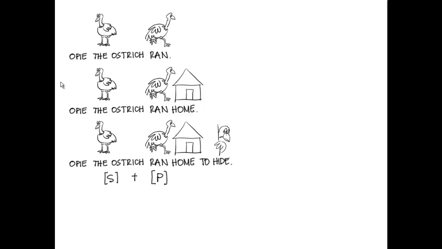Here's another sentence. Opie the ostrich ran home to hide. Has our subject changed? No, we're still talking about Opie the ostrich. What about our predicate? Well, we still have the same verb ran, but now we have home. This is telling us where. And to hide. What does this tell us? It tells us why. But all of these words together are still our predicate. Ran home to hide. Remember, it's just telling us something about Opie the ostrich.